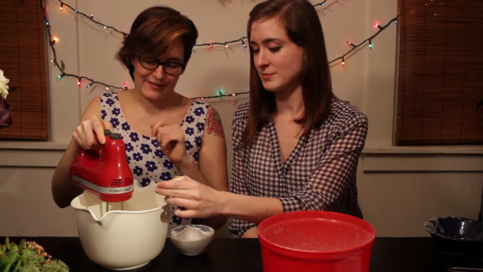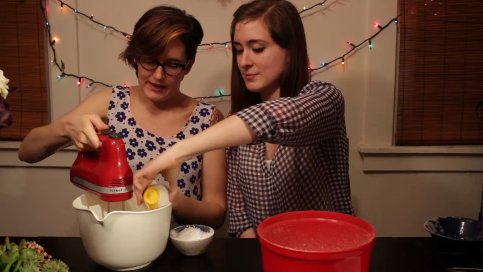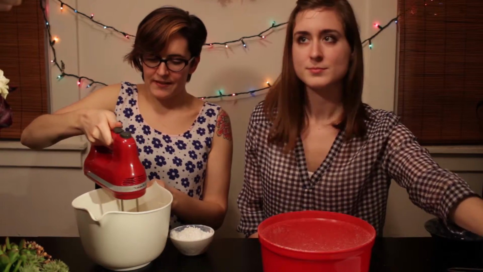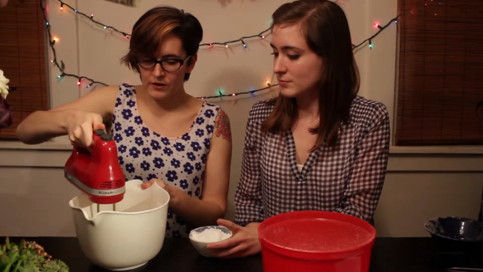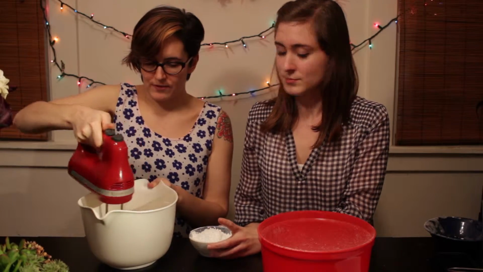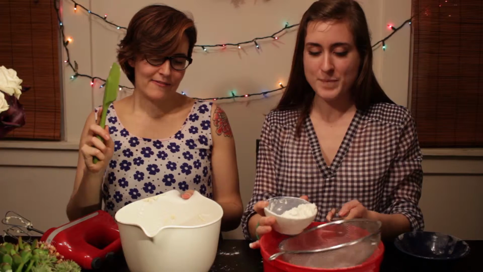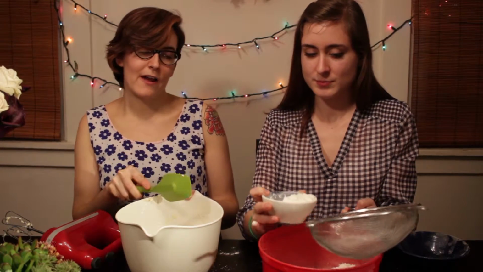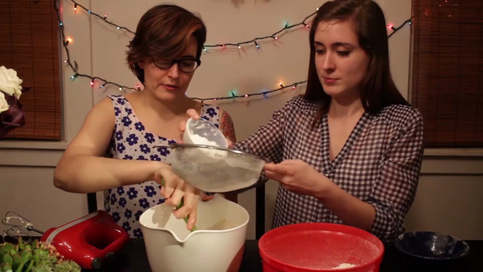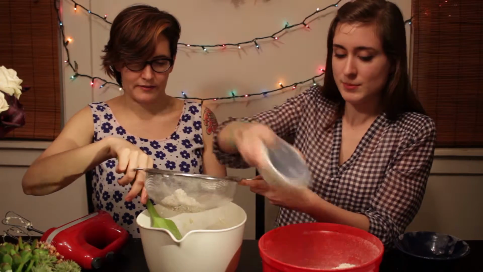so your cookies don't spread as a result. Once your butter's been creamed, you're going to add your vanilla to the bowl. Lovely. And then combine that, and then you're going to be gradually adding in the confectioner's sugar so that you cream that together with the butter. And now that we have that creamed mixture, Rachel is going to, for the second time, sift the flour and the salt mixture, and she's going to be adding it gradually while I stir it in.